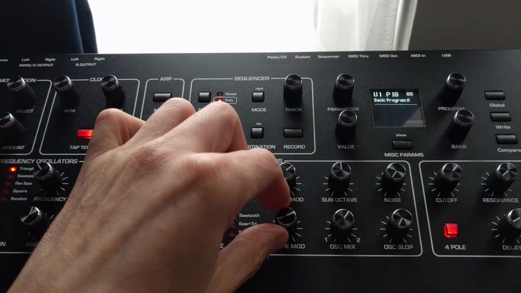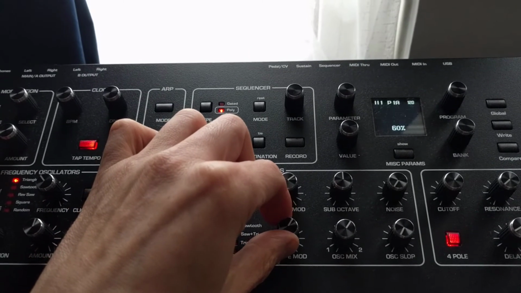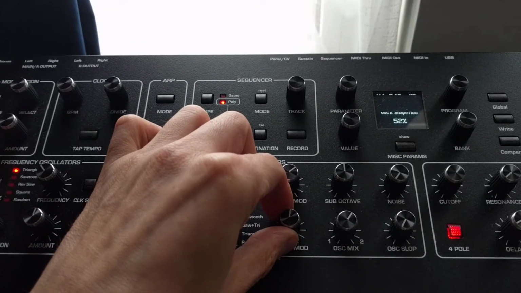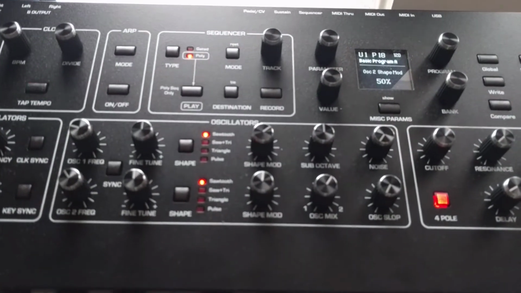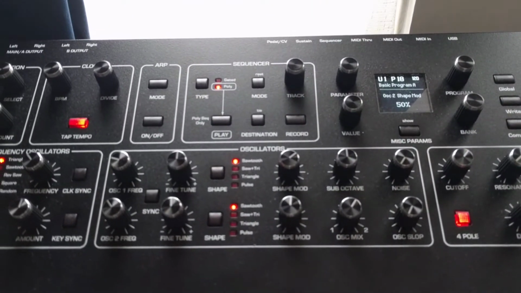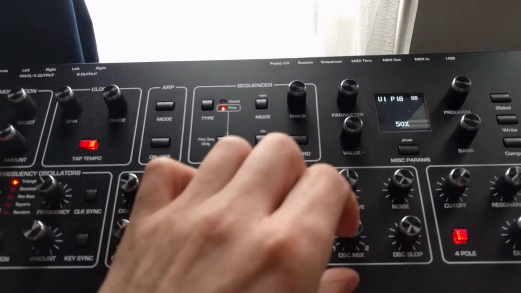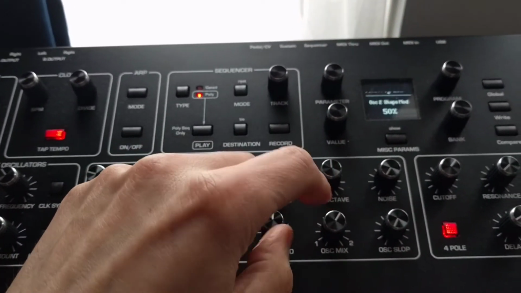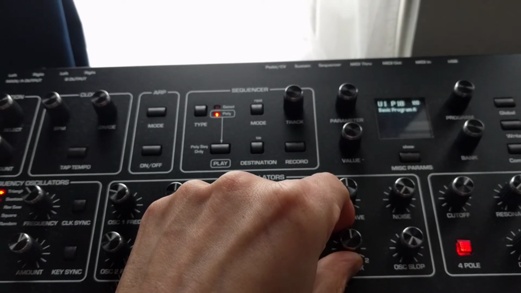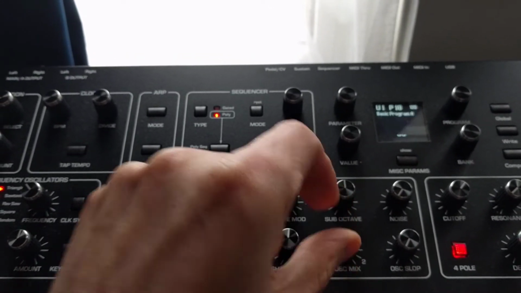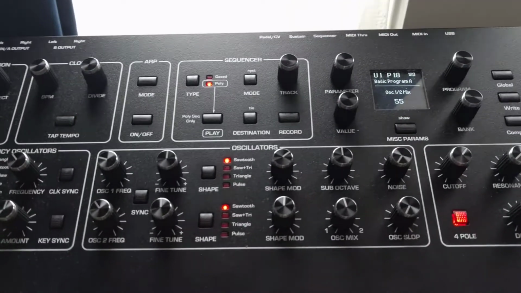The shape modulation percentage on this one, I will go to somewhere around 50%. Once you have done that, you should place the oscillator mixer to 55%. Okay, so that's done, 55%.